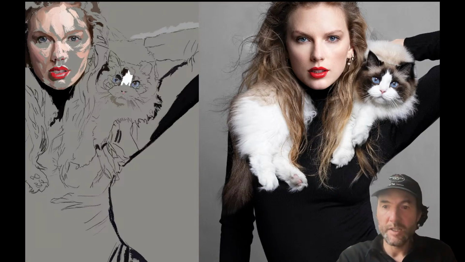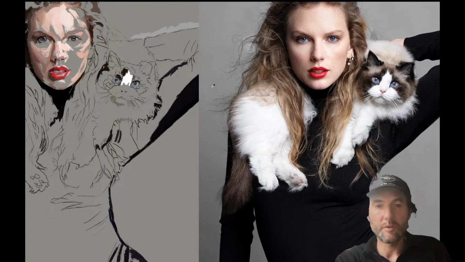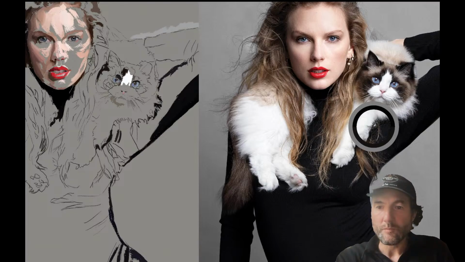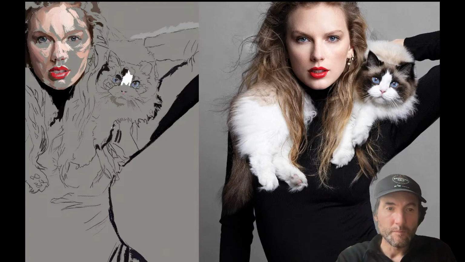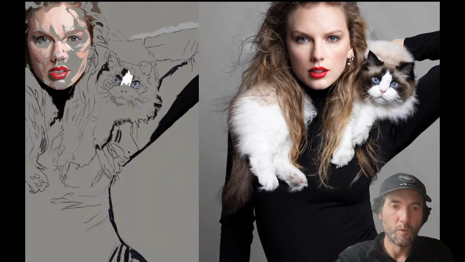All right, so we're finding the edges. Lost and found edges. Not really. We're just doing glorified paint by numbers again. Whoops.